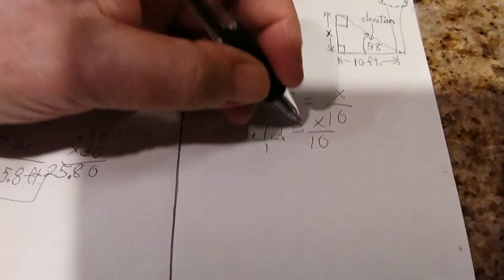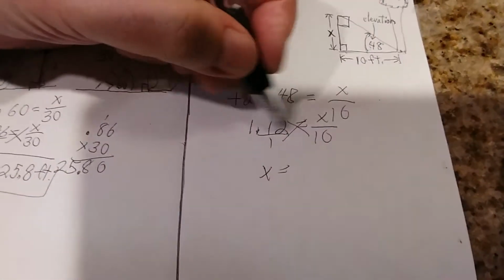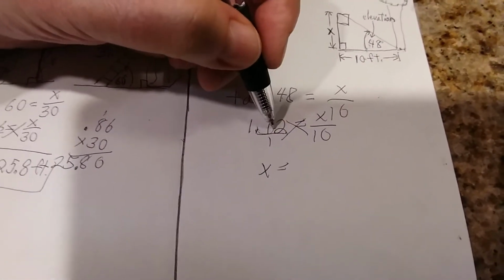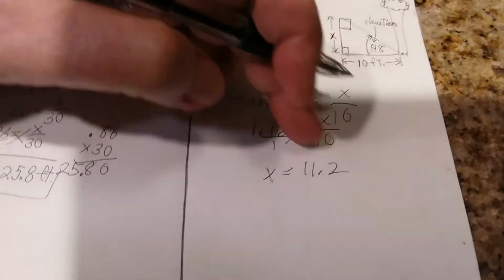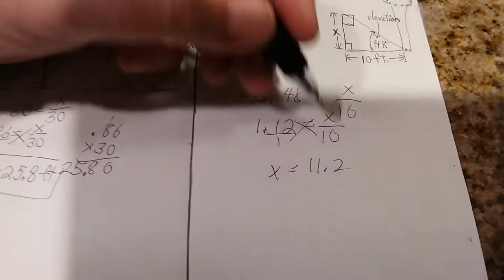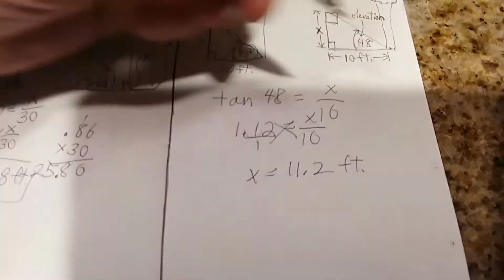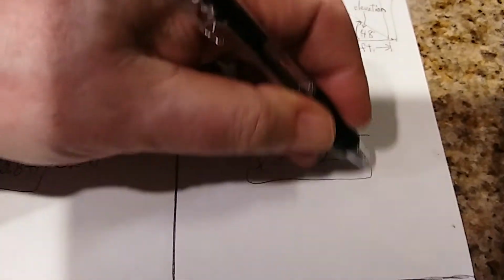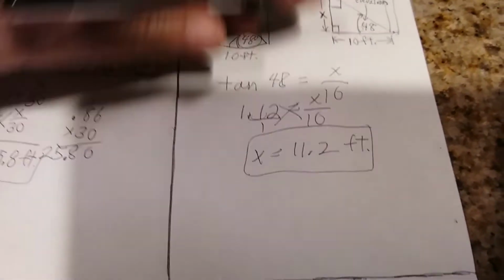And then, of course, we just cross multiply. When you multiply this by 10, a shortcut, by the way, is the decimal moves 1 to the right. So you get 11.2. If you don't remember that, that's fine. You could just multiply it out. And, of course, they're giving it to you in feet. Okay, so there's your answer: 11.2 feet is the height of the flagpole.